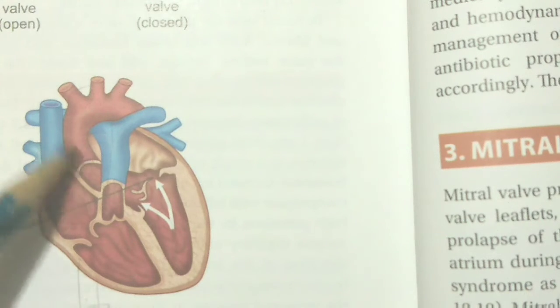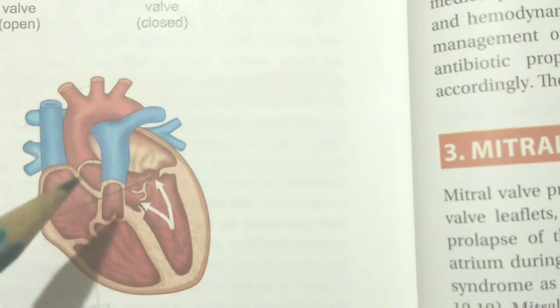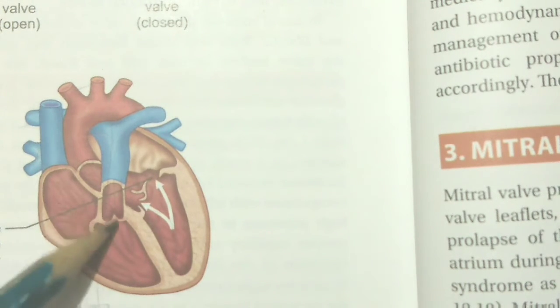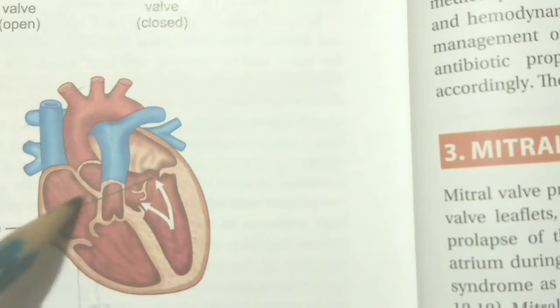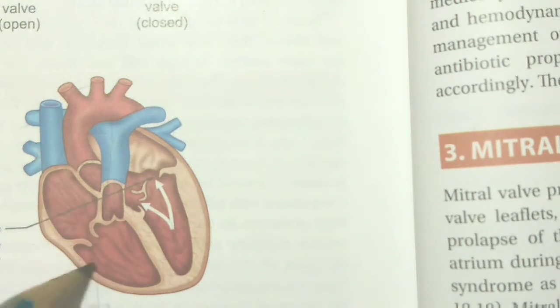So here is all about the circulation and physiology of the heart. Physiology of the heart is the pumping of blood into the body, which contains two types of circulation: the pulmonary circulation and the systemic circulation. Systemic circulation is the circulation of blood in the rest of the body, where there is both deoxygenated and oxygenated blood.